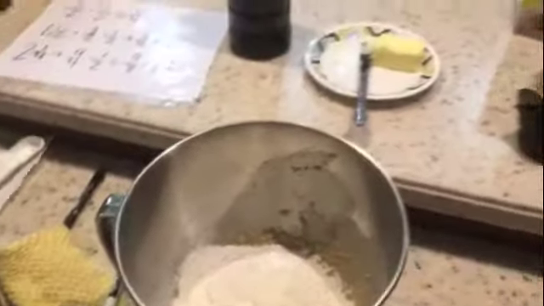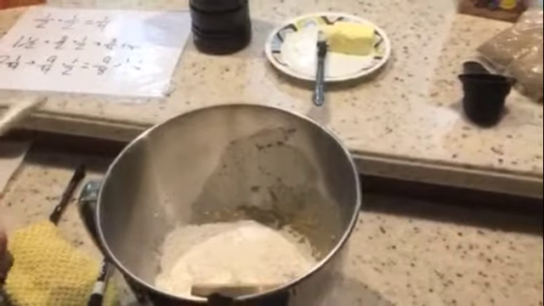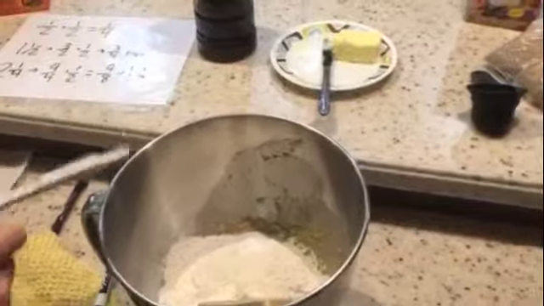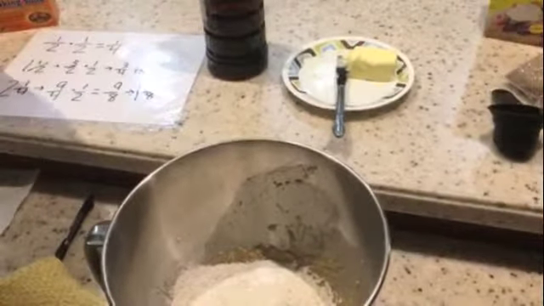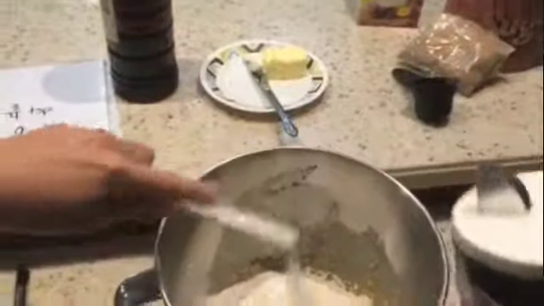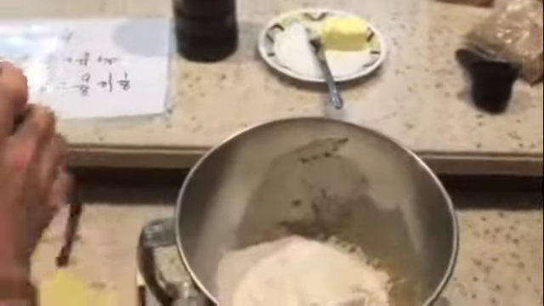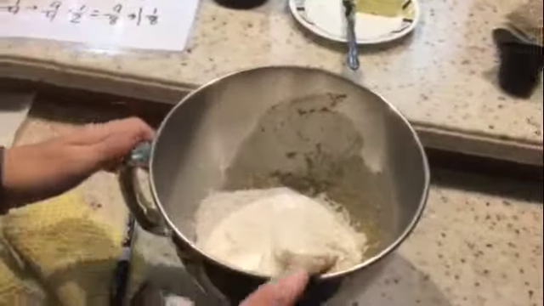And the last thing is we need 1 teaspoon of salt, but our recipe we're halving, so we're going to make 1/2 teaspoon of salt. So we'll leave the measurer on what it was. And we're going to put in our salt. Now we're going to beat these together in the mixer.